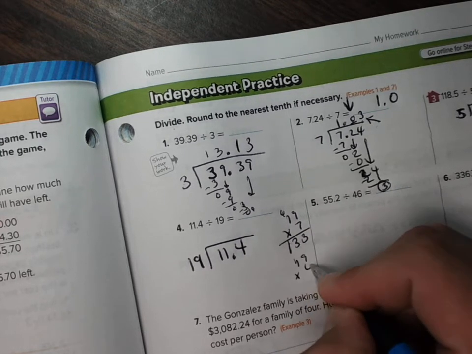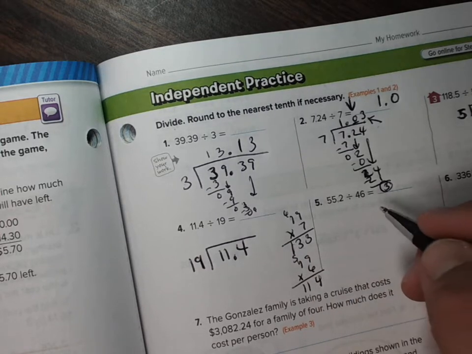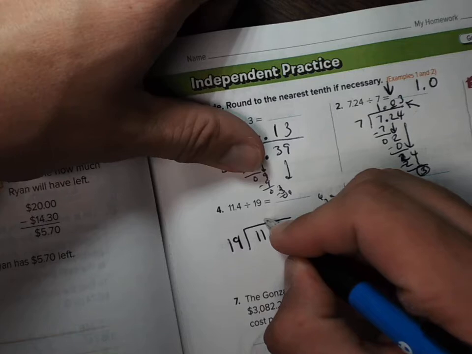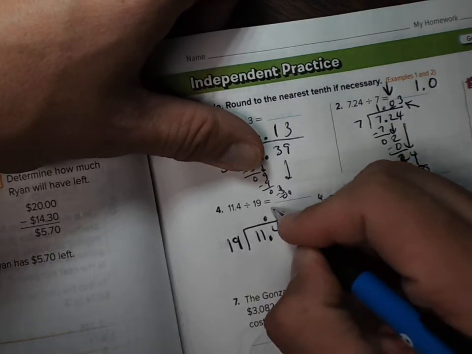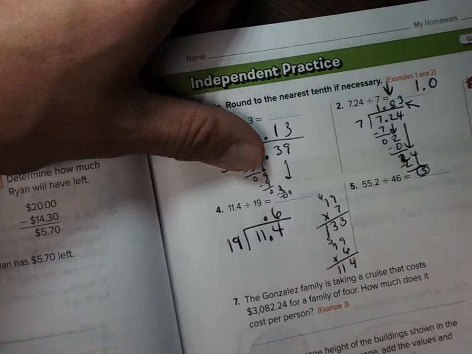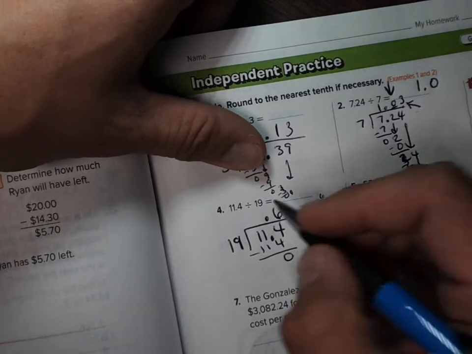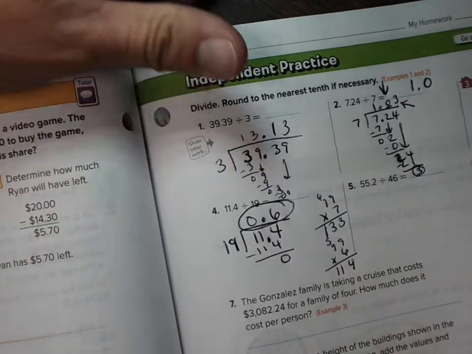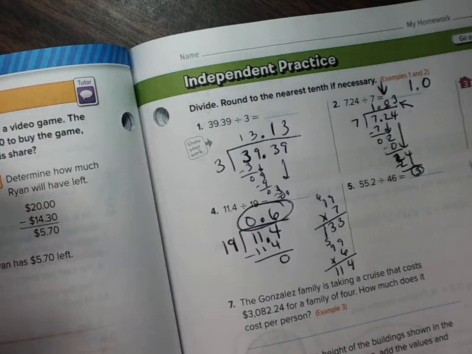So 19 times 6, that would be 114, right on the money, look at that. So I'm going to bring my decimal straight up, and since I took it out 114, it's going to be over the 4, so 6, and then that's 114, so we subtract, we get 0. So your answer is 6/10, 0.6. Okay, when you don't have a remainder, you don't have to annex any zeros.